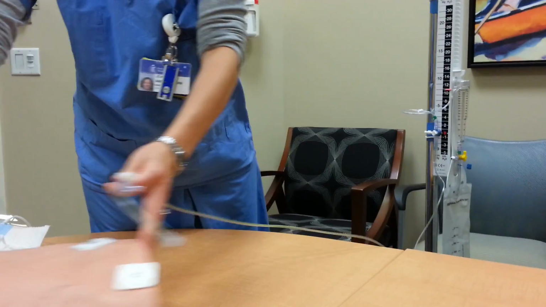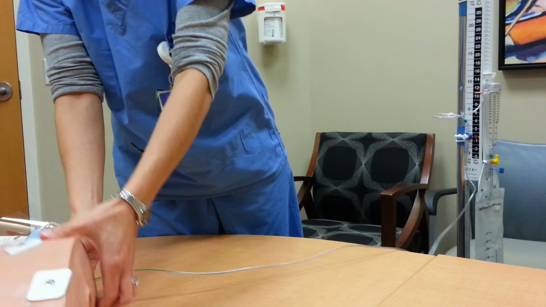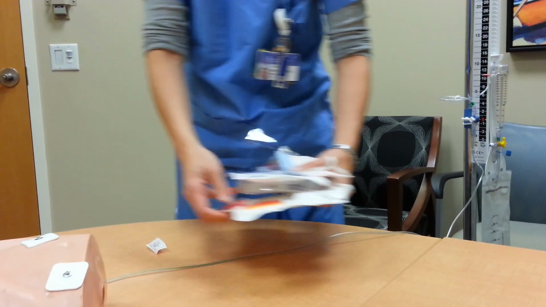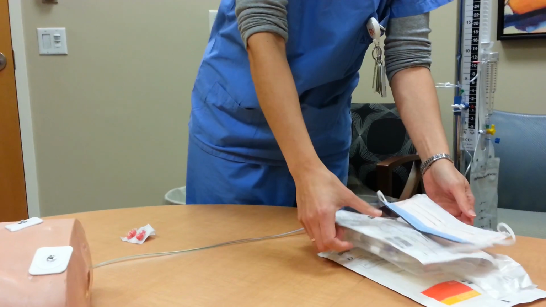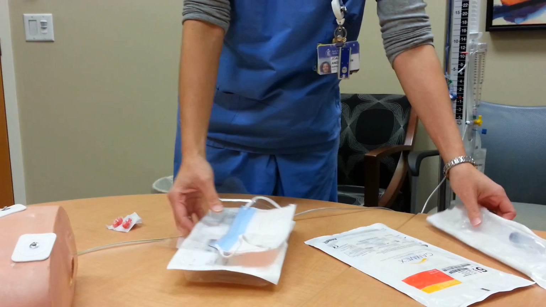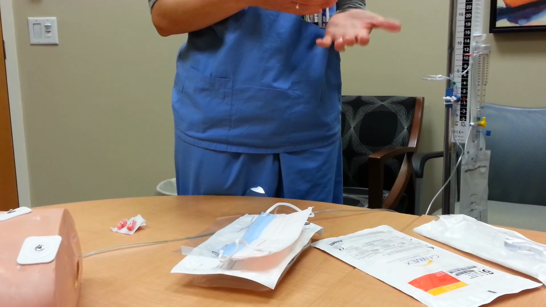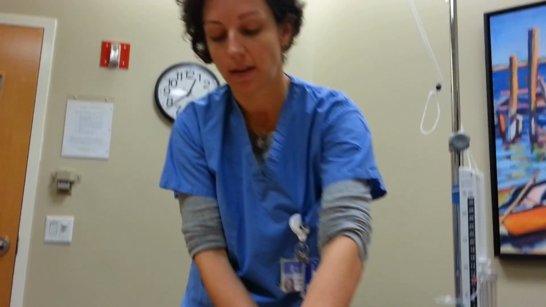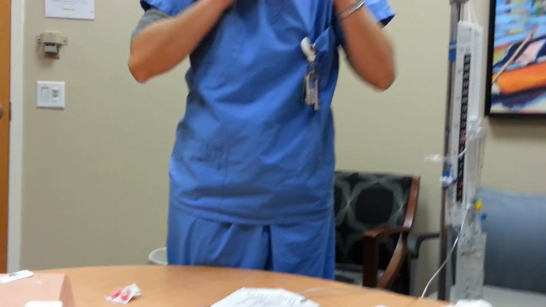The first main difference is that we set it up sterilely, whereas an A-line or a CVP or a transducer is set up clean, but this we do sterilely because the risk for infection and implications are bigger. The other main difference is we don't prime it with a bag of saline, we prime it with a sterile normal saline syringe. So I'll show you guys how to set it up.